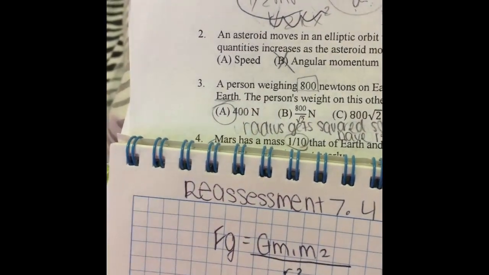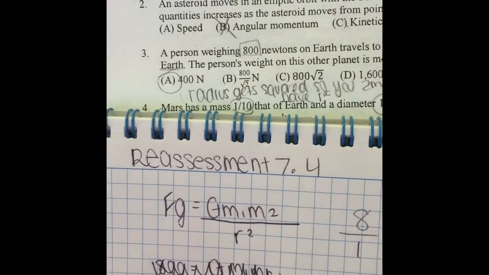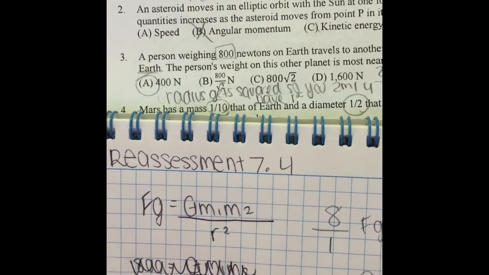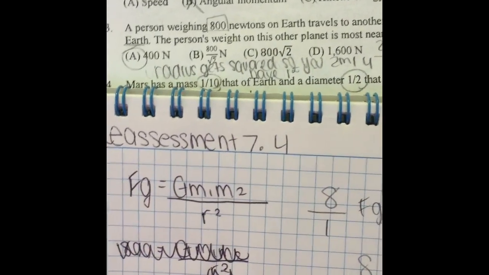So that's how you do 3, because the weight would just become half.